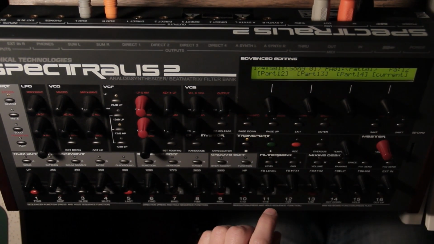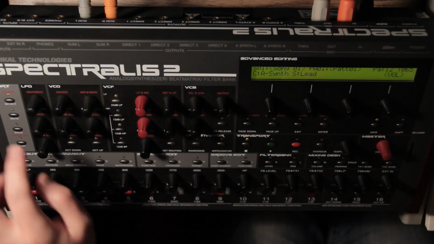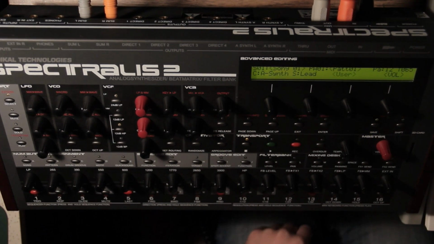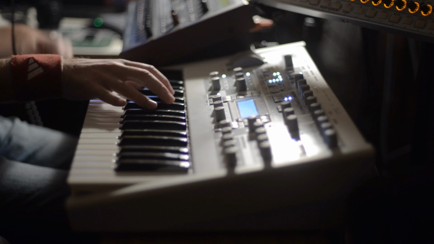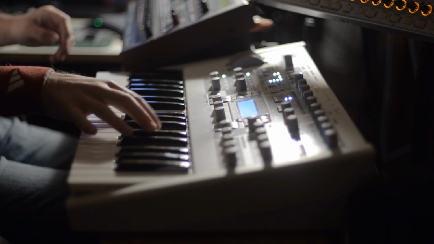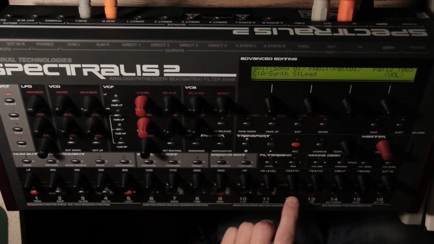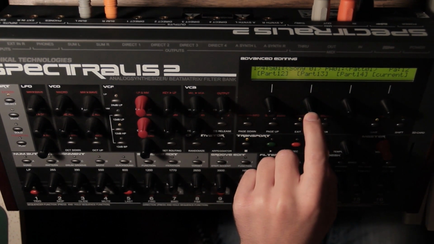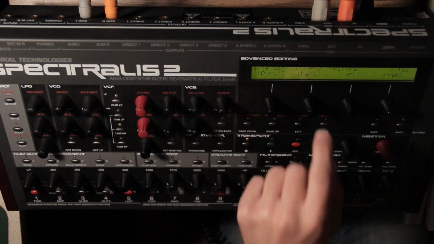So you can hear. I'll exit, and let's get to the first part, which should go through the low pass filter. I'll just play some notes. Now you can go to the next part, part 13, which would be the second one. That's going through my multi-mode filter.